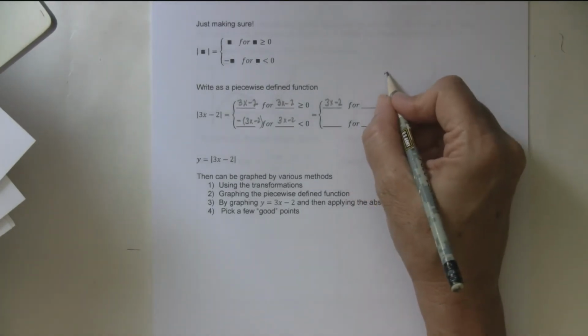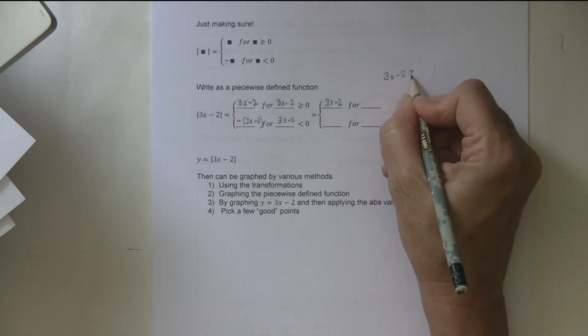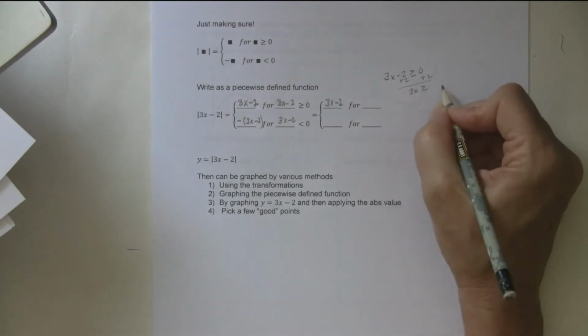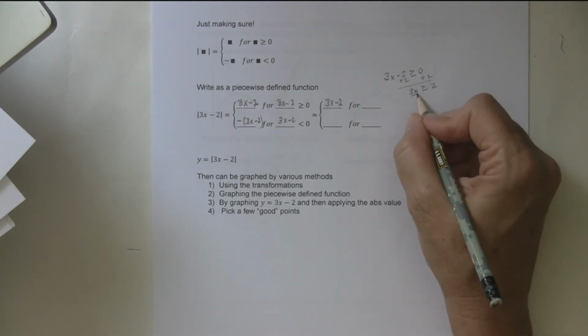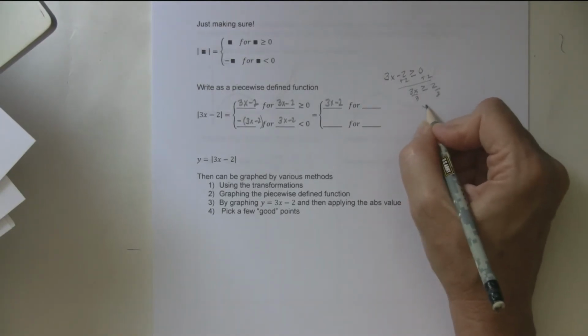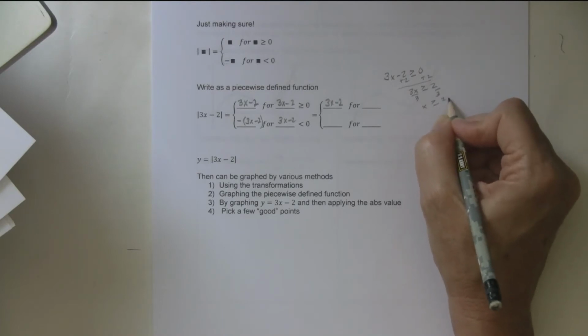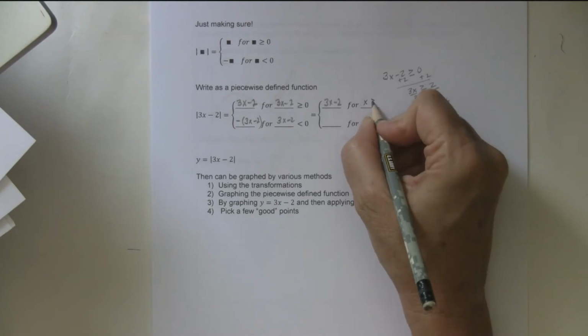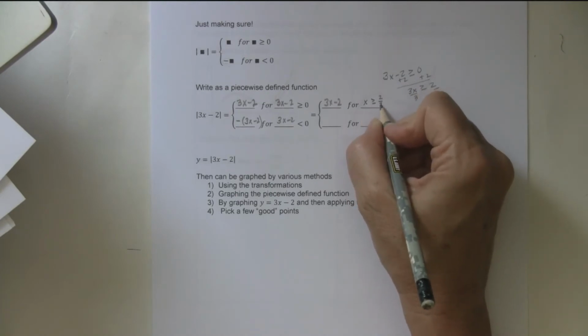Over here, you would need to solve that. 3x minus 2 is greater than 0, so you'd add 2, right? You get 3x is greater than or equal to 2, and then dividing by 3, you wouldn't have to flip the sign there, so you would get x is greater than or equal to 2/3.